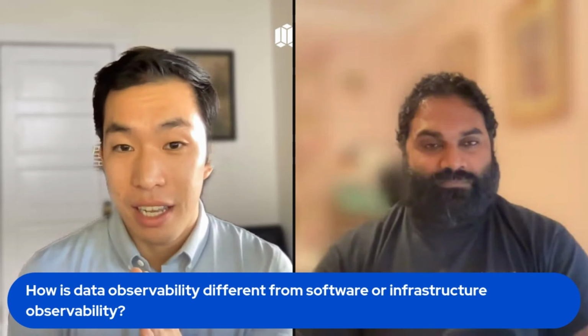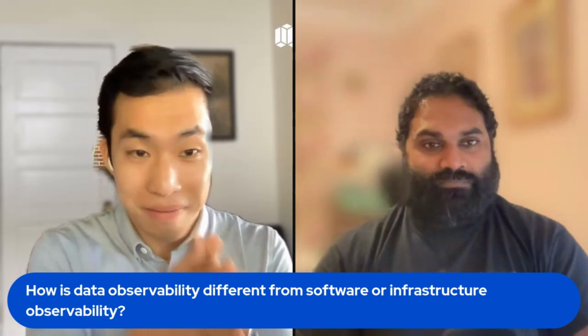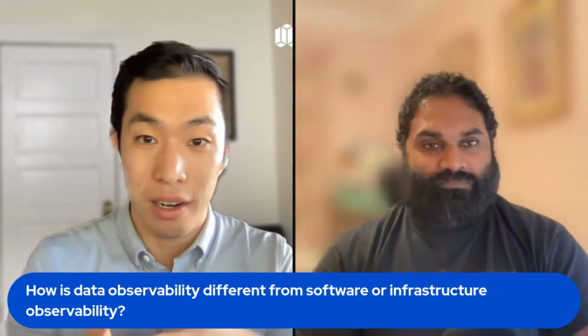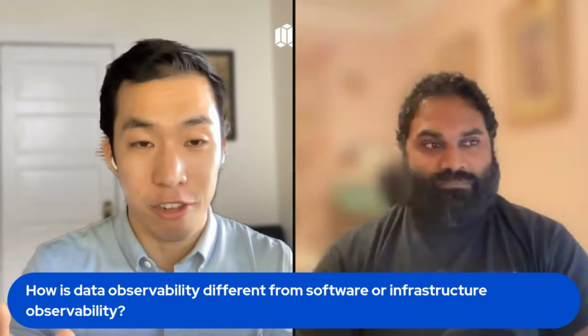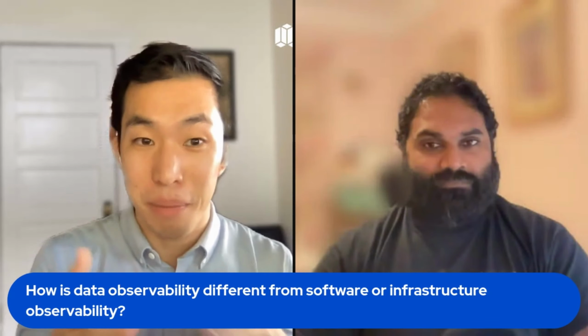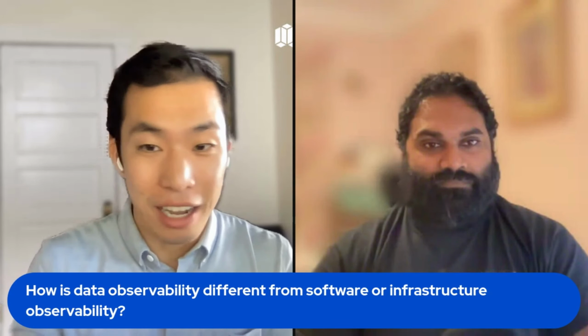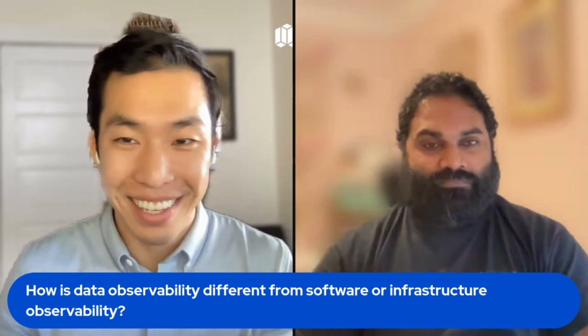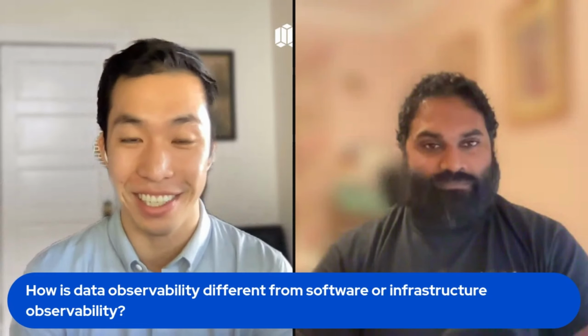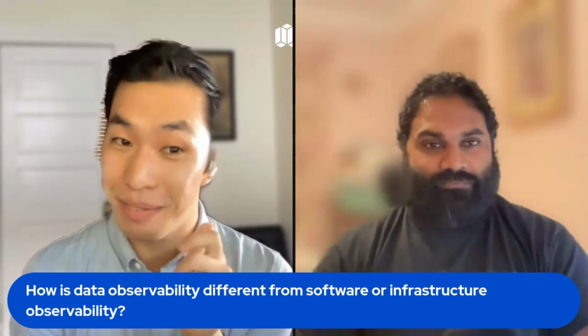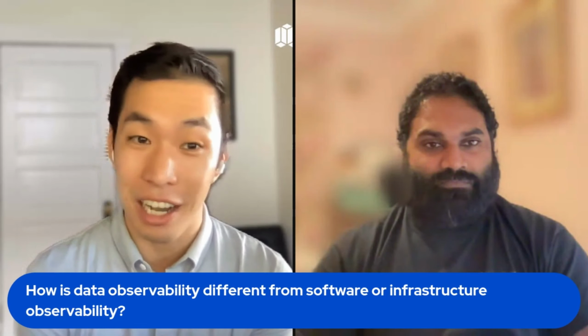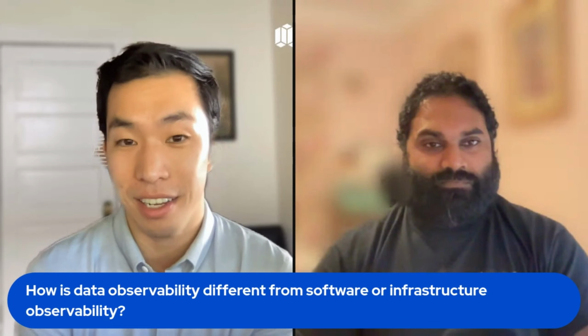The key difference is the distinction between software and data, where your software and your infrastructure can all be green, but your data can still be incorrect. Now, how many of us in this chat, you and I, David, have been in that situation. Snowflake, good. dbt jobs, good. Looker, Fivetran, it's all running, but the data is just incorrect.